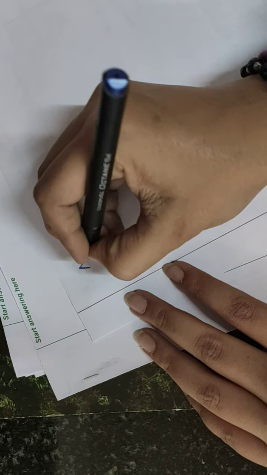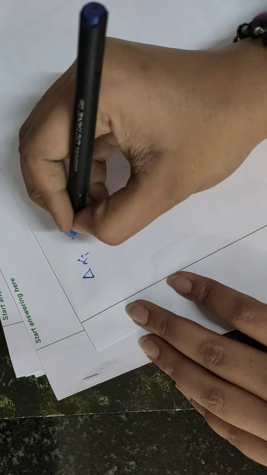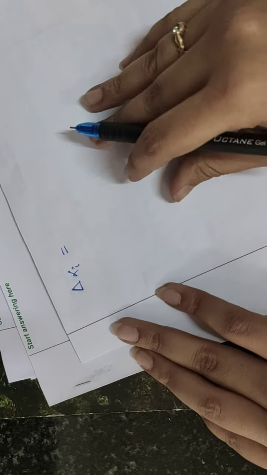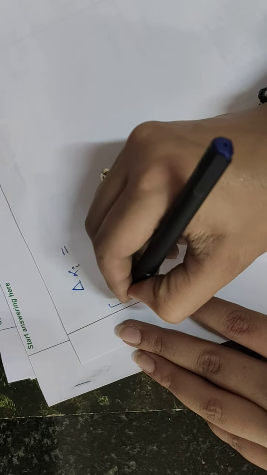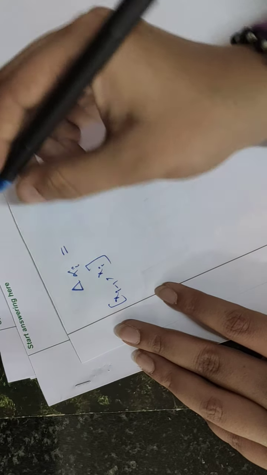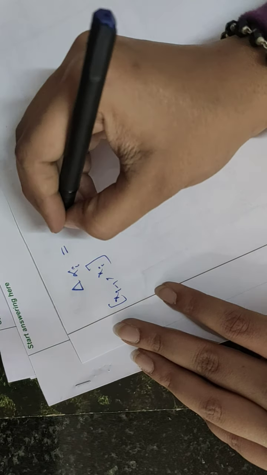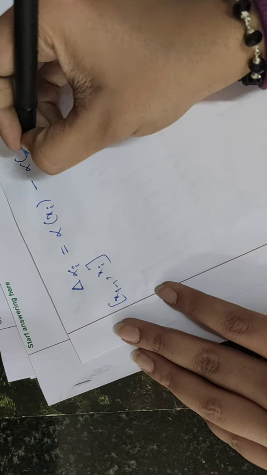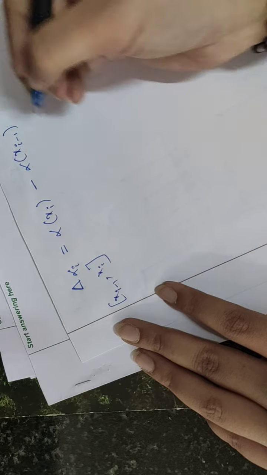So now I have to find out what my delta alpha i is. This delta alpha i is nothing but, alpha is a function and it belongs to the interval xi minus 1 comma xi, right? So delta alpha i can be rewritten as alpha of xi minus alpha of xi minus 1.